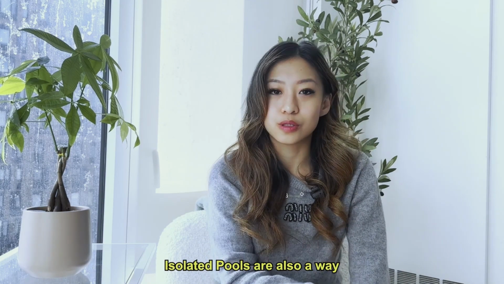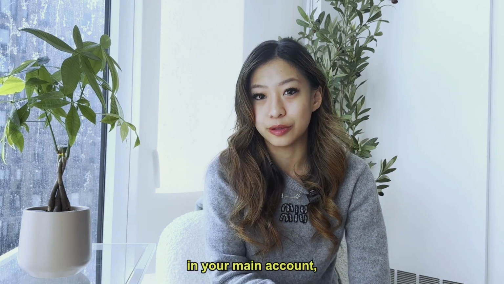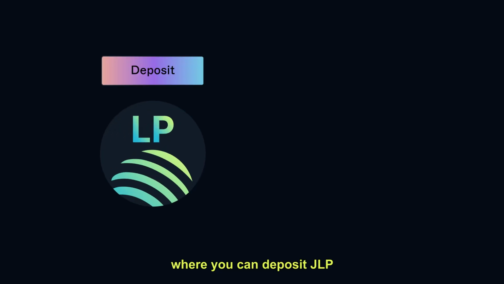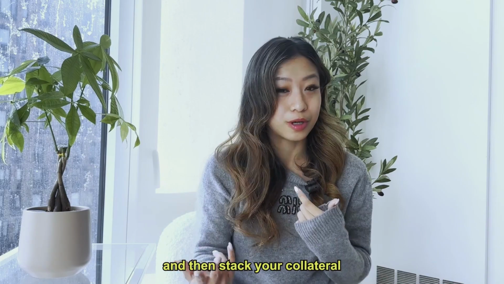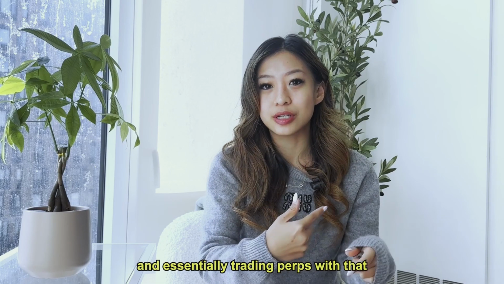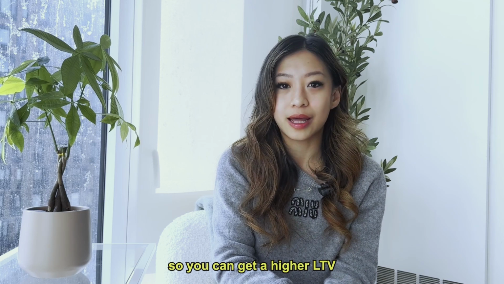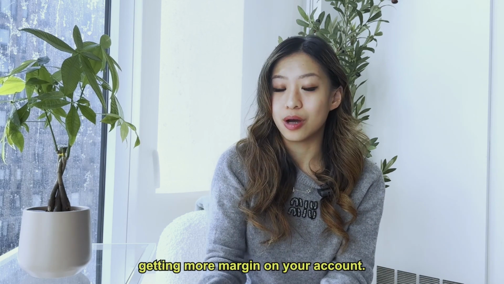Isolated pools are also a way where you can lever up the amount of collateral in your main account, where you can deposit JLP and borrow USDC against that JLP, and then stack your collateral by depositing that USDC back in the main pool and essentially trading perps with that. So you can get a higher LTV by doing that and essentially getting more margin on your account.